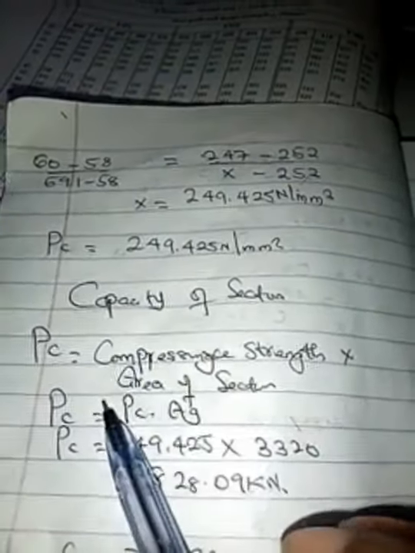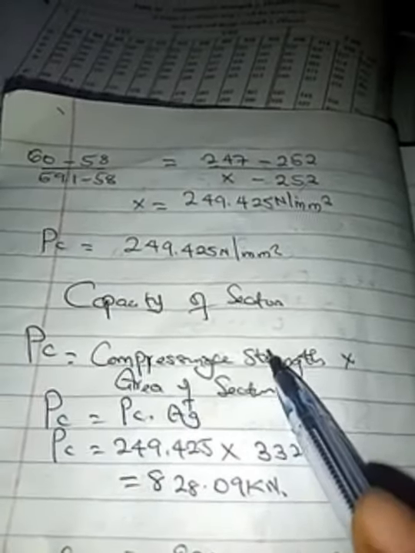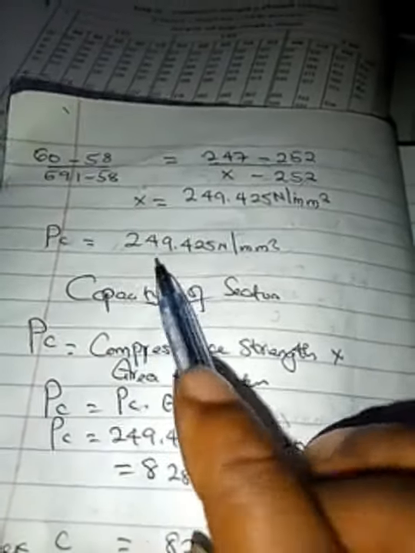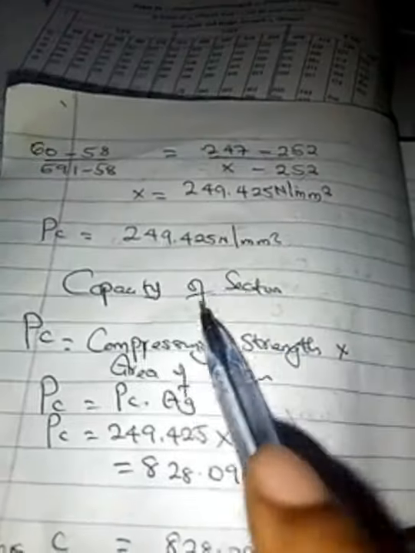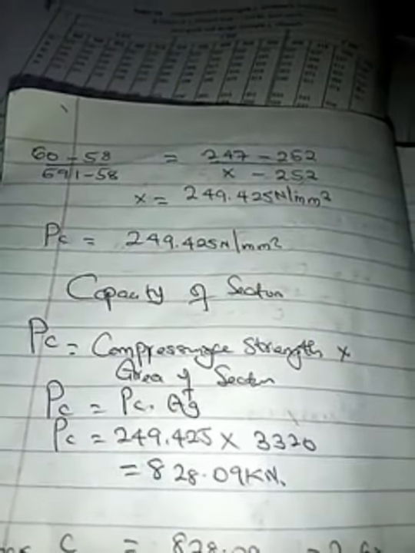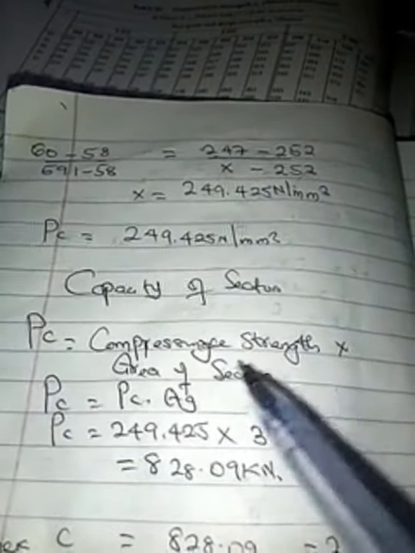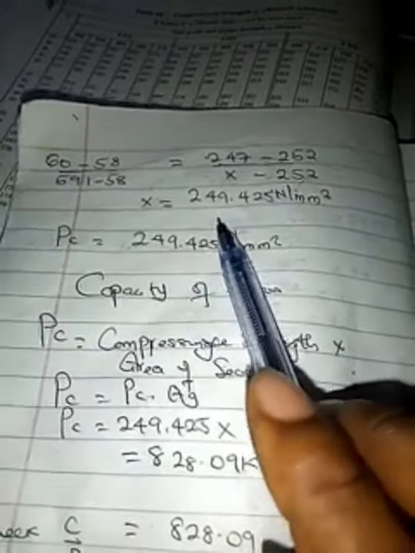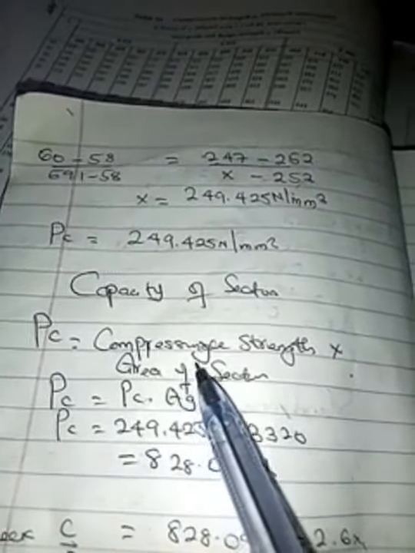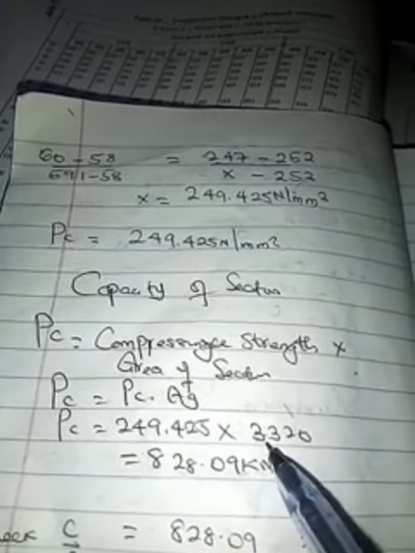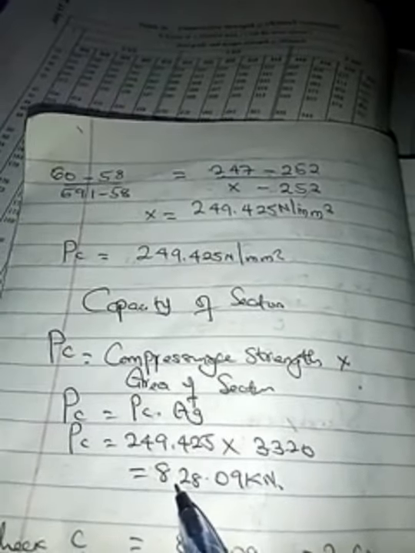So this formula we have is the compressive strength, right? That's what we have here. This PC, this compressive strength times the area of section. Compressive strength we have is 249.425. Area of section from the very beginning has been 3320. So our answer is 828.09. This is what we have been looking for.